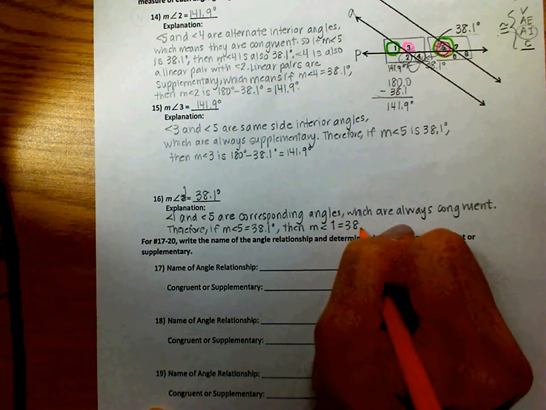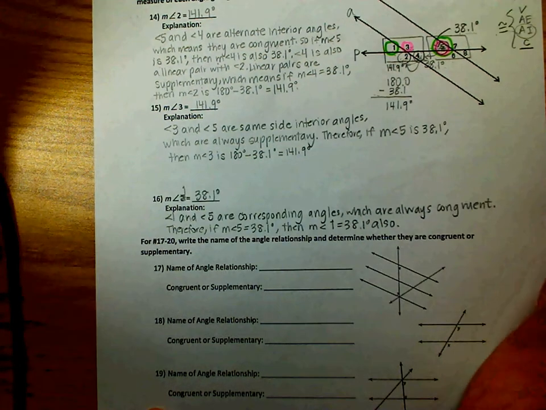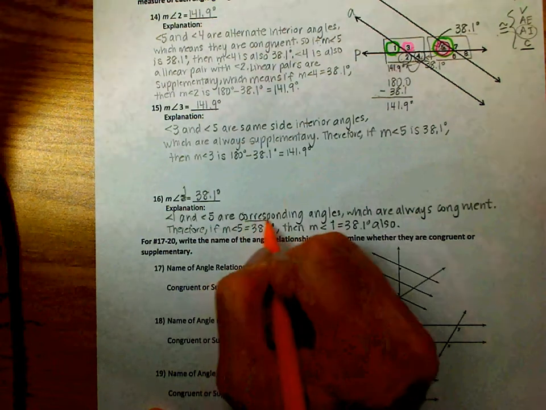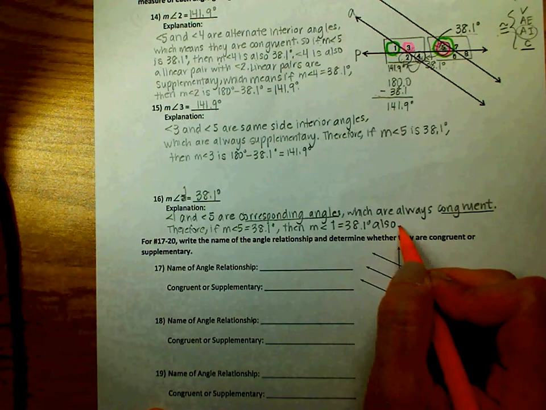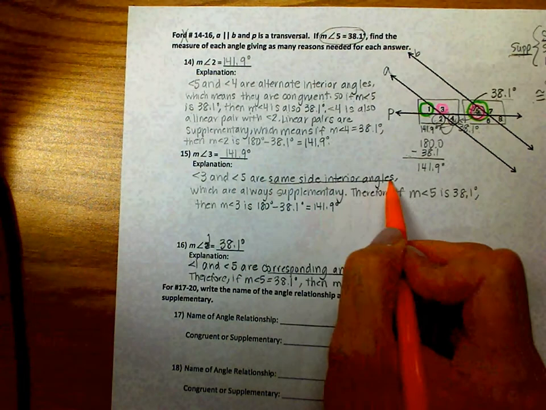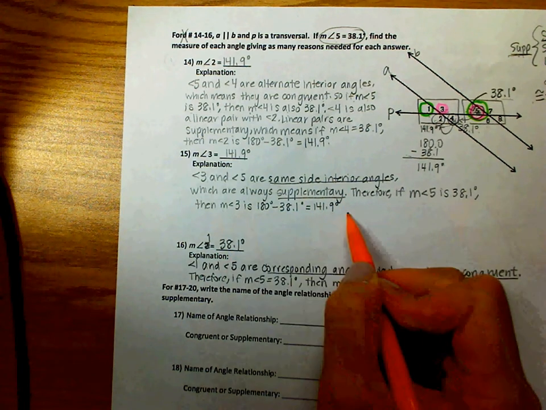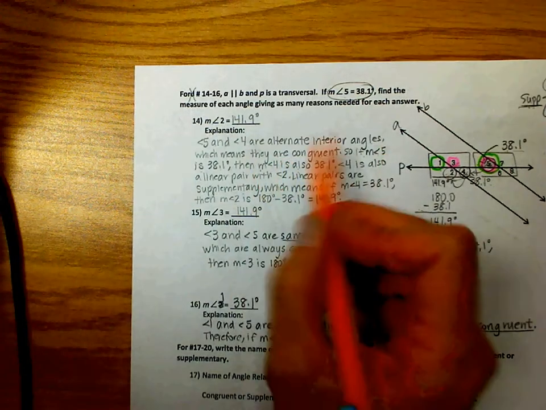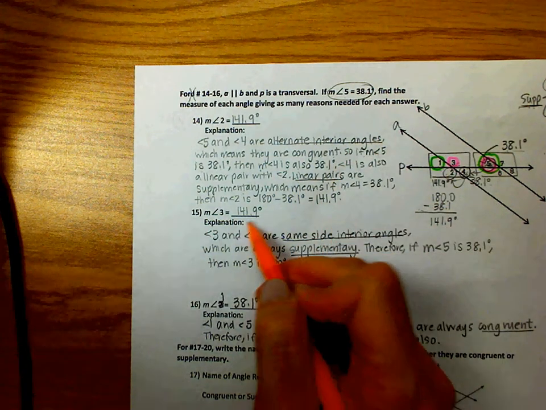That's all you needed because you wrote that they're corresponding angles, that they're congruent, and then you showed what the conclusion would be. If you look here, you stated that they were same side interior angles, what their relationship would be, and then you made your conclusion. Okay, here we had to do multiple. You had alternate interior angles, and you also had linear pairs. You connected them and then found your conclusion. All right, on to number 17.